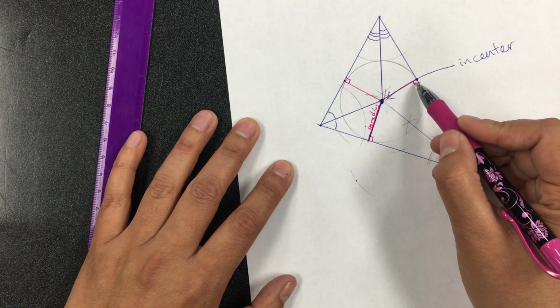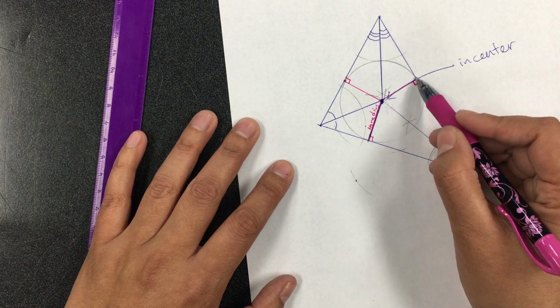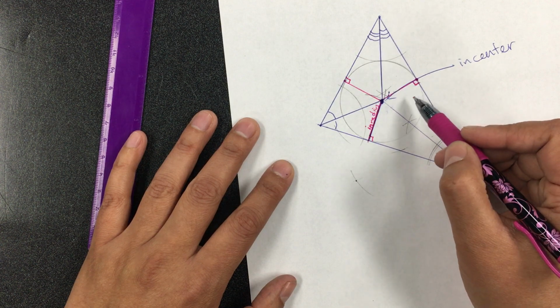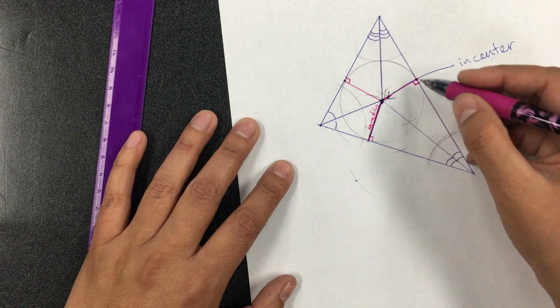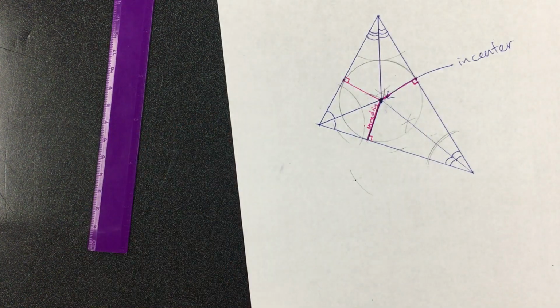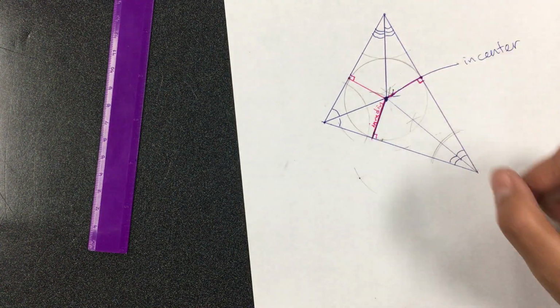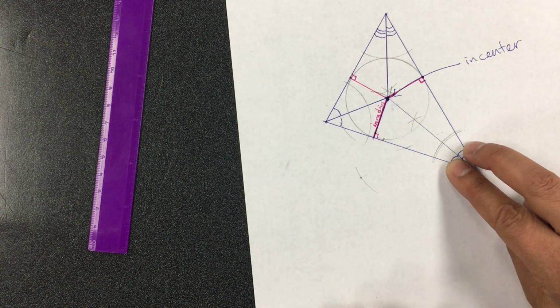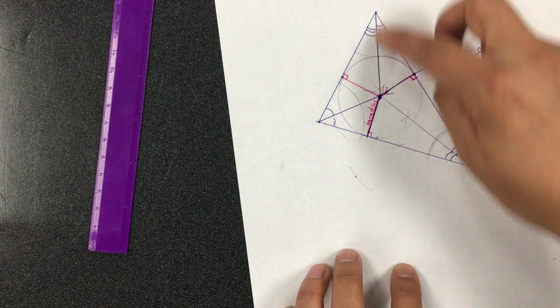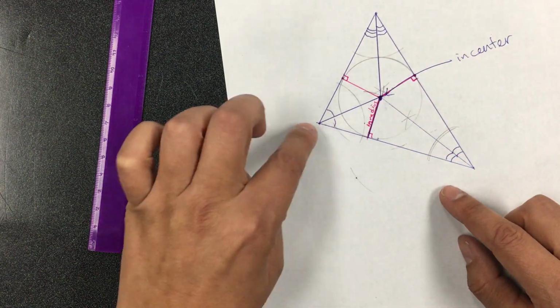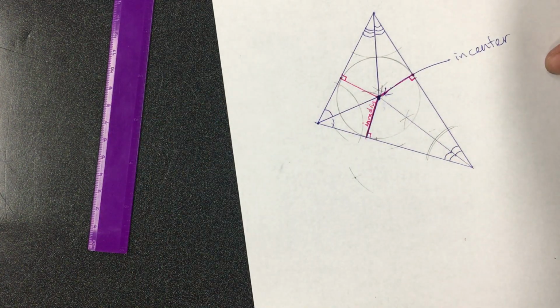Also, they form perpendicular, 90-degree angles, and they're the inradius for the circle. Okay, so these are congruent, they're the same measurement. These are congruent because it's an angle bisector. These are congruent because this is an angle bisector, and these are congruent because this is an angle bisector.